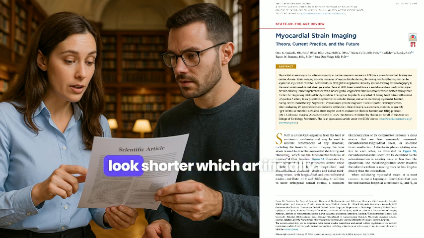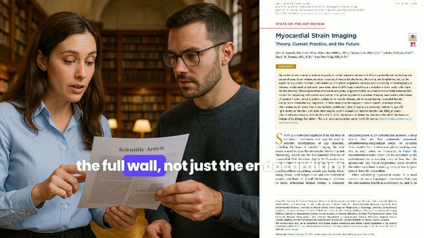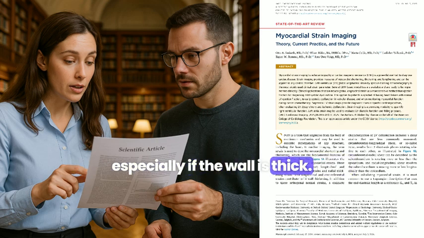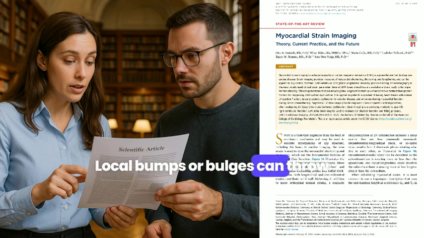Foreshortening makes the ventricle look shorter, which artificially increases the GLS value, makes it look better than it is. So technique matters. Hugely. Also, ROI placement, make sure you get the full wall, not just the endocardium, especially if the wall is thick. Local bumps or bulges can throw off tracking too.